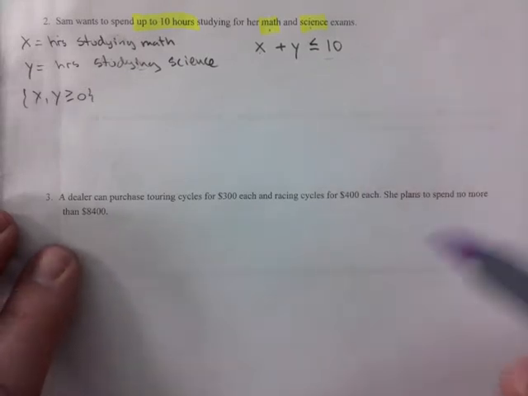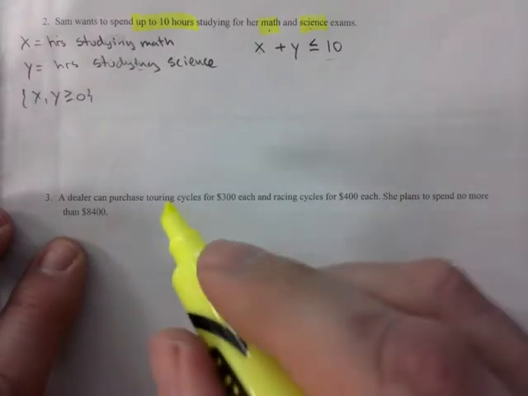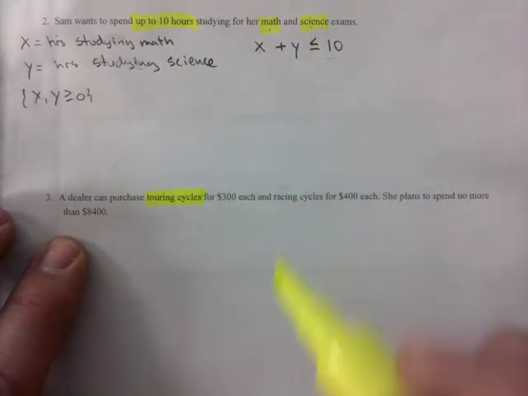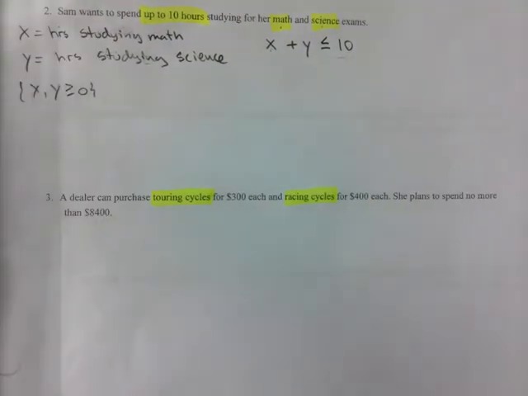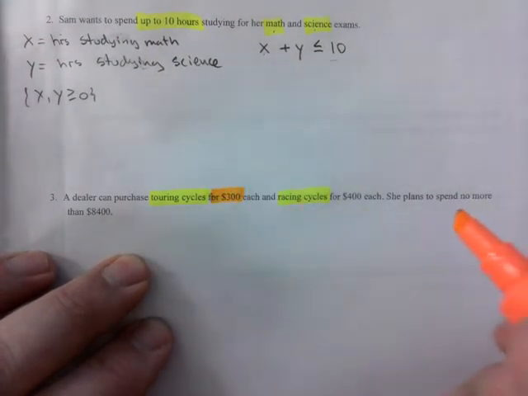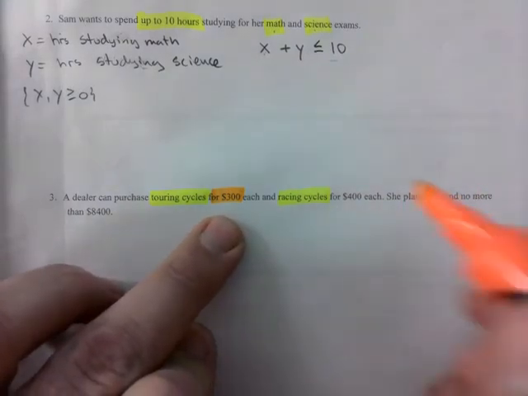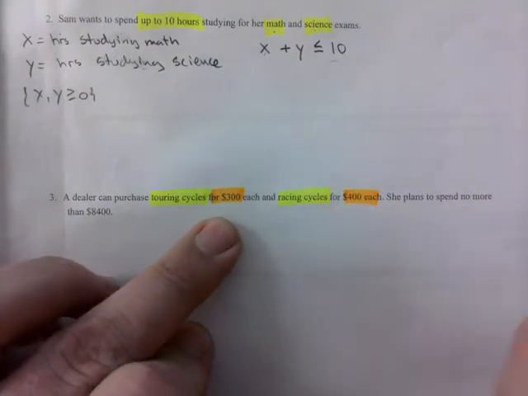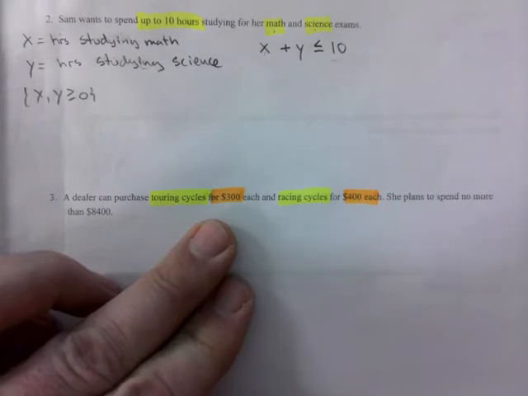A dealer can purchase touring cycles for 300 bucks. So there's touring cycles and racing cycles. I don't know if you noticed that. Variables. And I'm going to use a different highlighter and say that it costs 300 bucks to purchase that, and it's 400 to purchase the racing cycles.